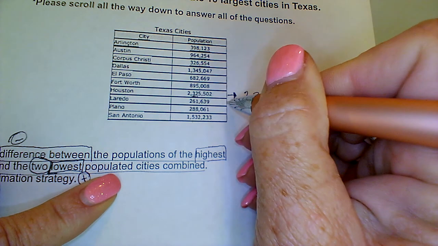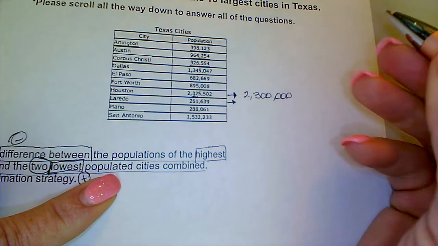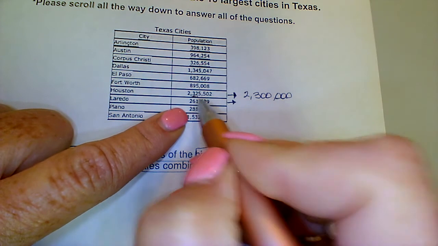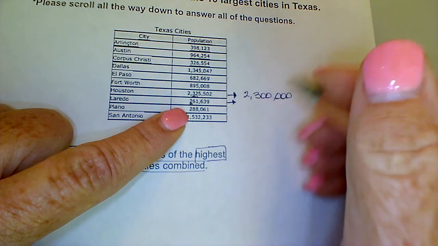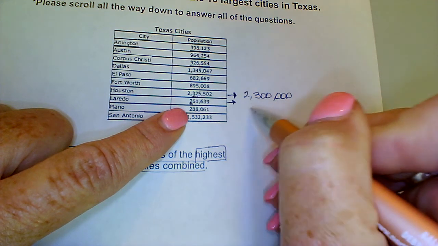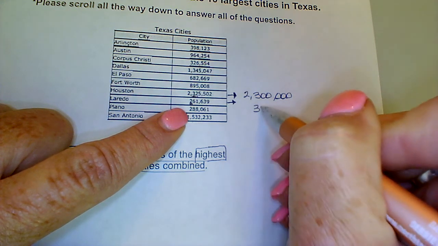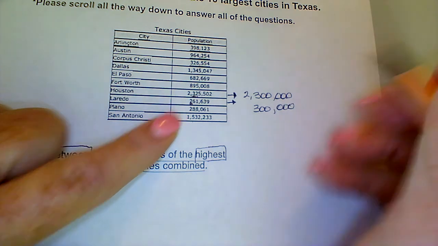So Laredo would round to what? Nearest 100,000. What's that going to round to? That's the nearest 10,000. 300,000. Since we did the largest, we've got to do the smallest that way.